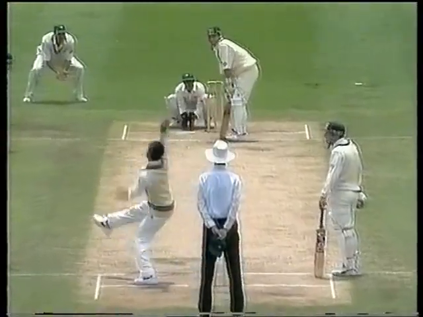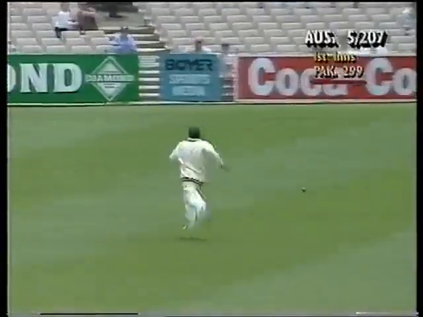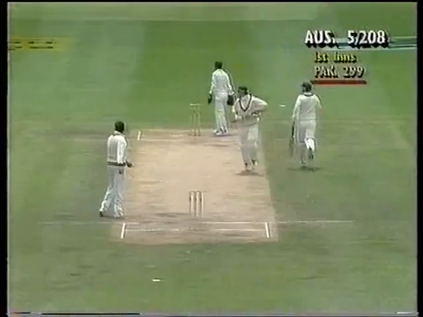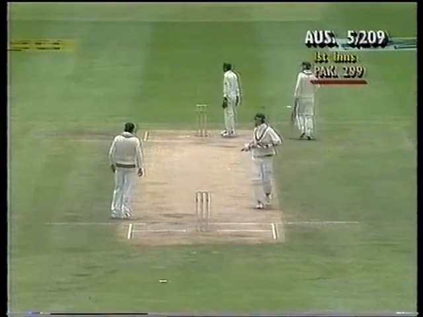And when Tufnell's got him, he's playing very well at the moment. Yes, he's certainly got to do his stride, and that was a good shot. And he's got it away backward of point, right off the meat of the bat. So 3 more to him, and that's now taking him into the 90s.